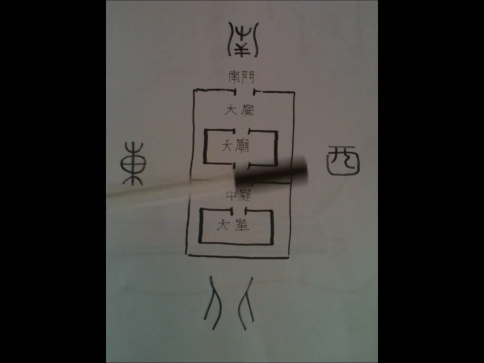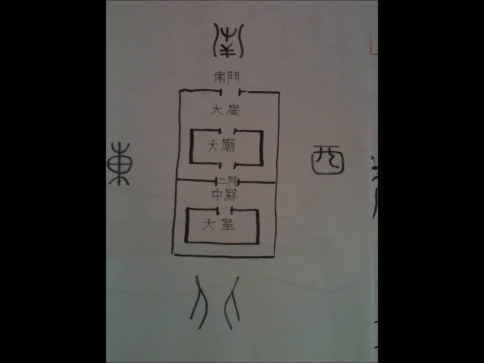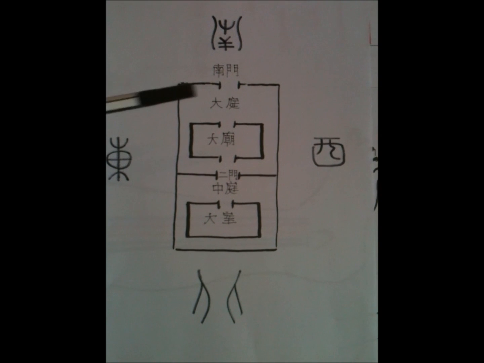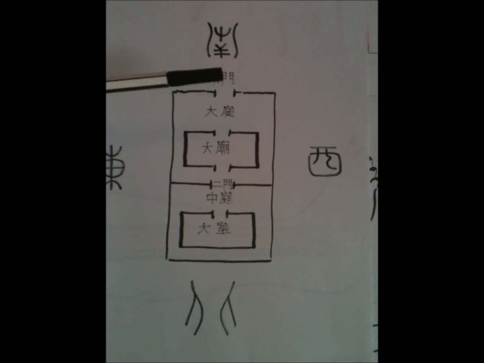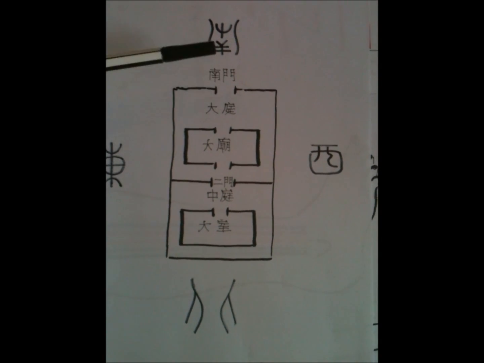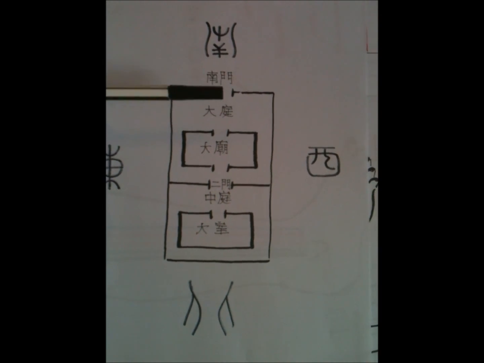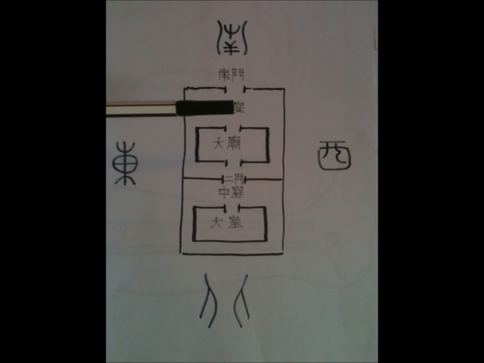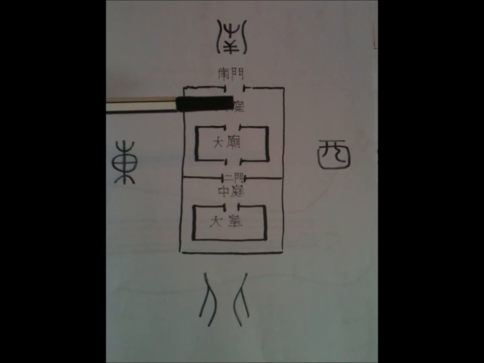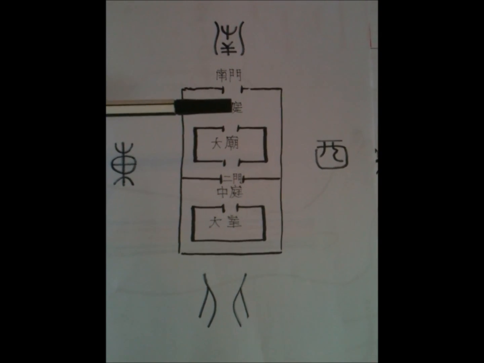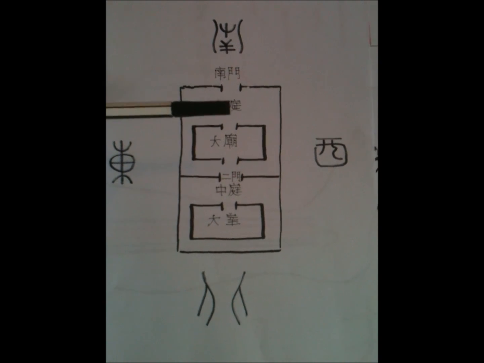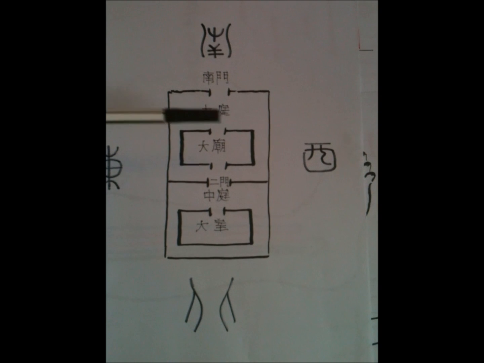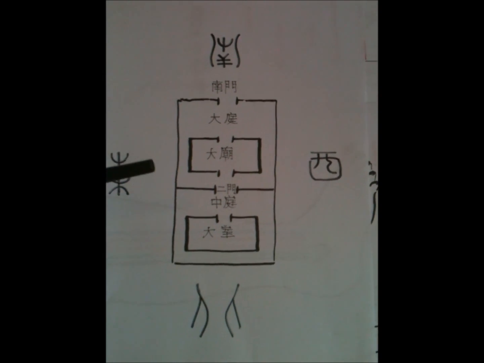So in this Zhou palace, we can see first of all the Nan-Jing, the south gate. From the south gate we would come directly to the Da-Tin, the large yard.